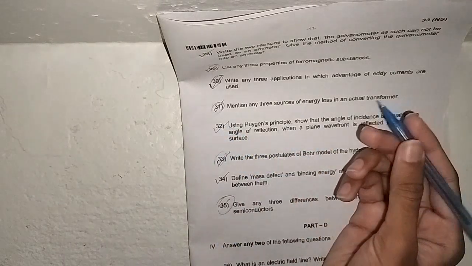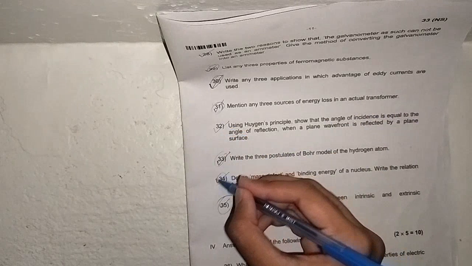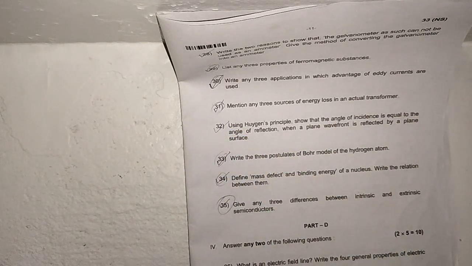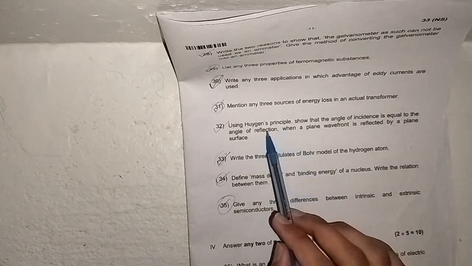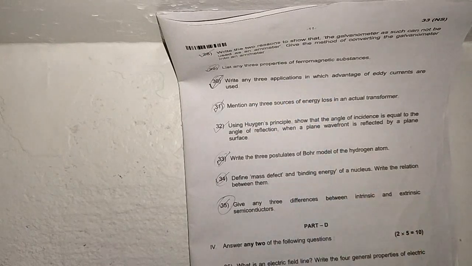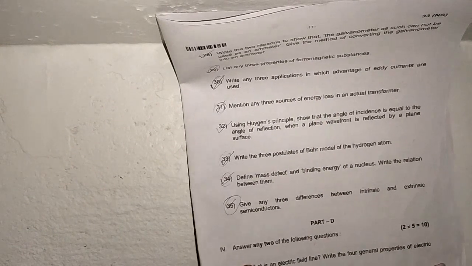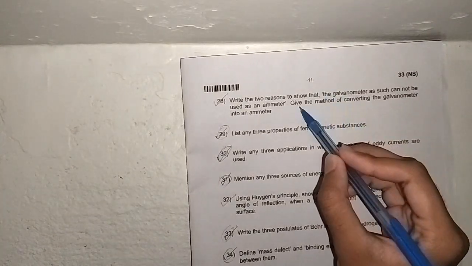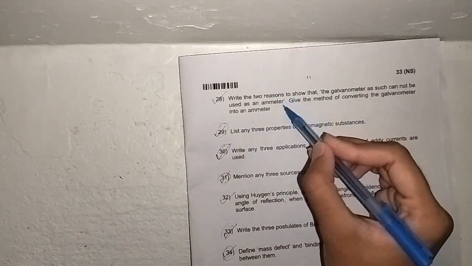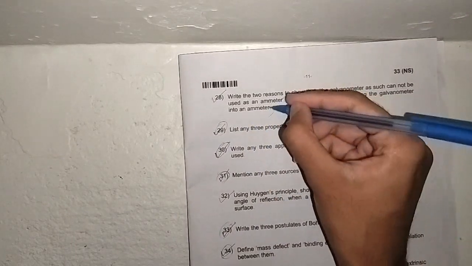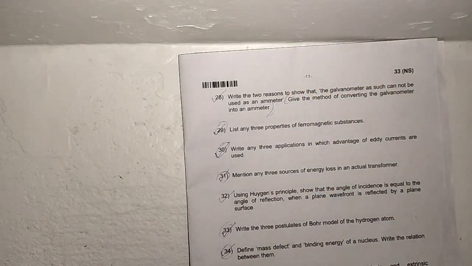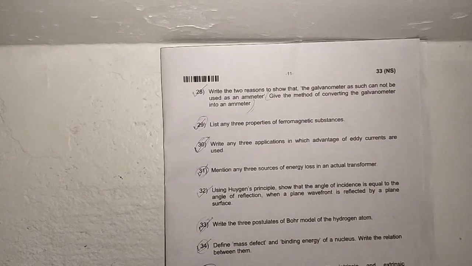Leaving that, mass defect and binding energy of nucleus, the relationship also they may ask. Also Huygens principle, and two reasons to show that a galvanometer as such cannot be used as an ammeter. Chances are there that they can ask the method of converting a galvanometer into an ammeter. These questions they may ask for any marks, like 2 marks also. Chances are there, as it is an important question.